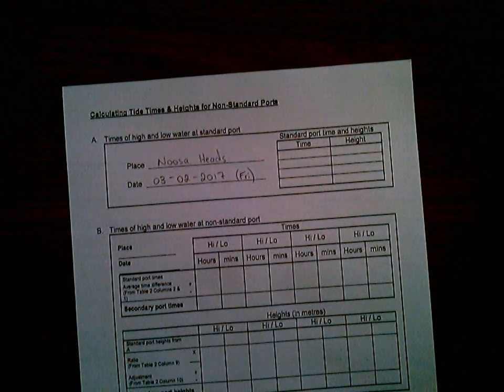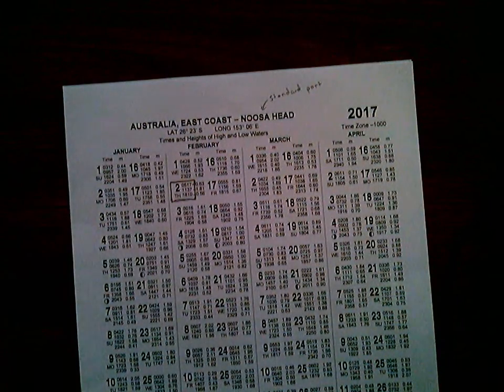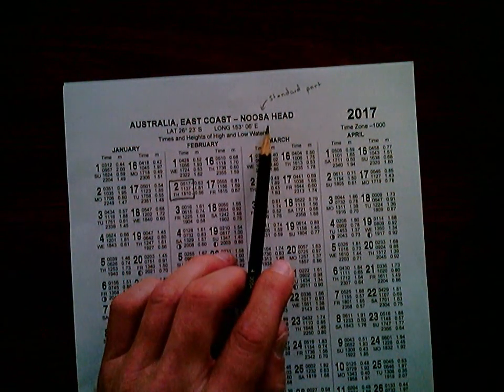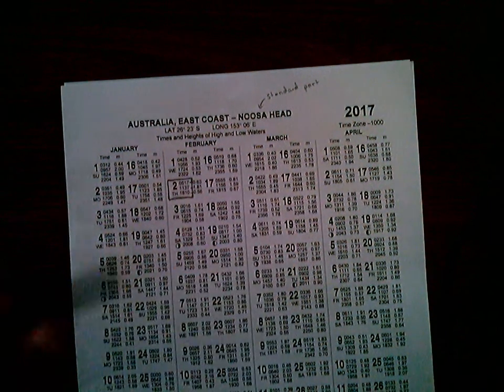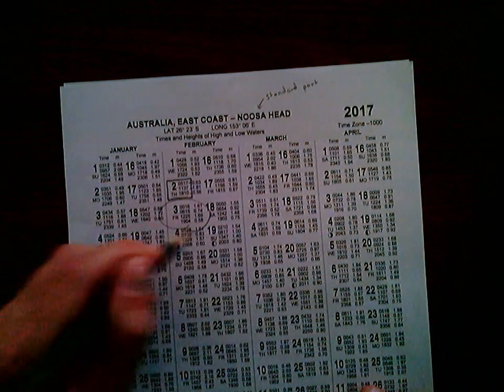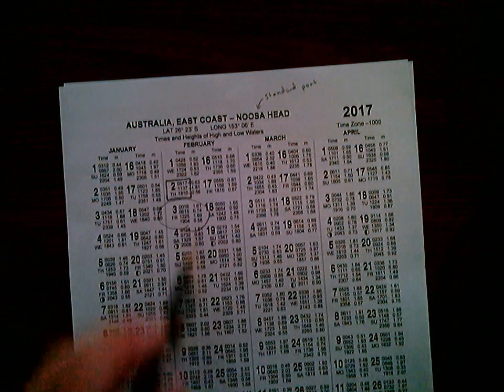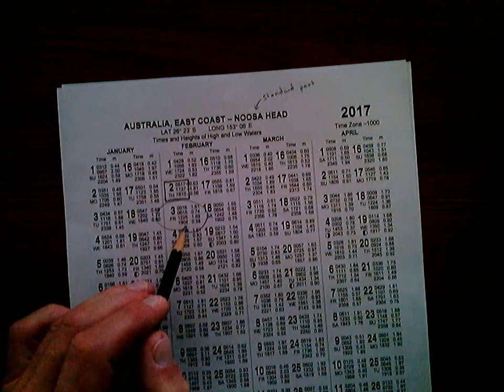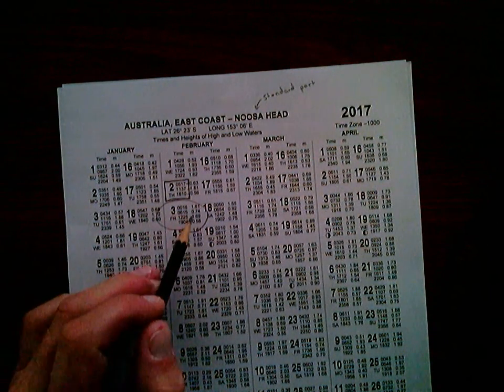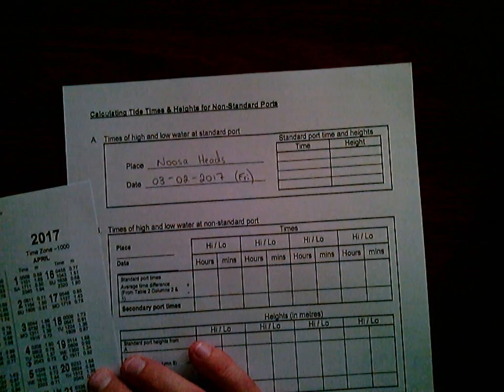Once we've established the standard port and the date, we then go to our tide timetables and get the information for that standard port, being Noosa Head, and the date in particular, which I'm going to circle this time around, for the 3rd. And I simply am going to copy the times into the time column and the heights into the height column.